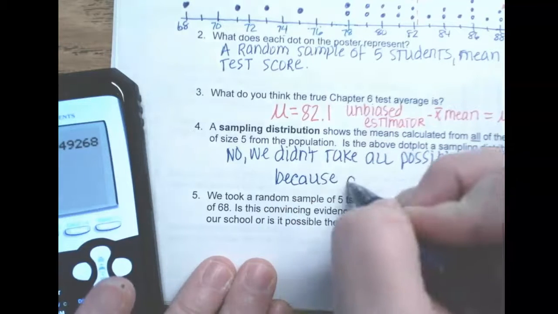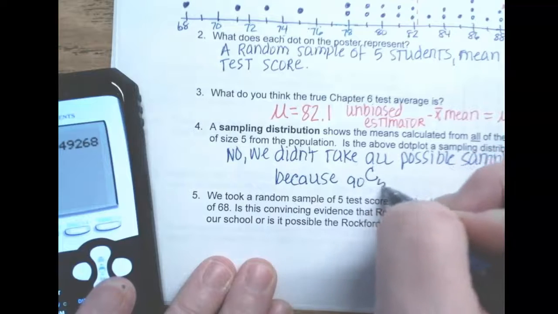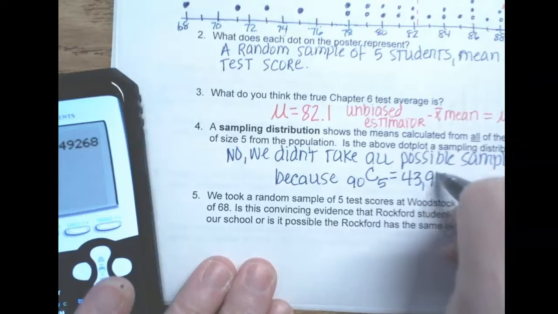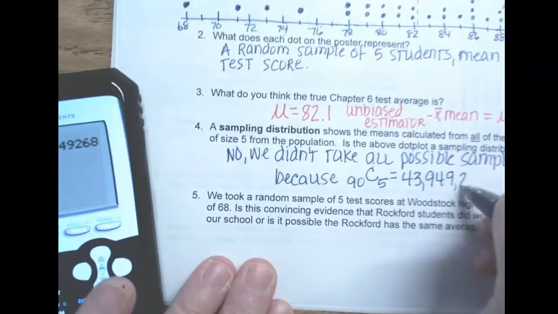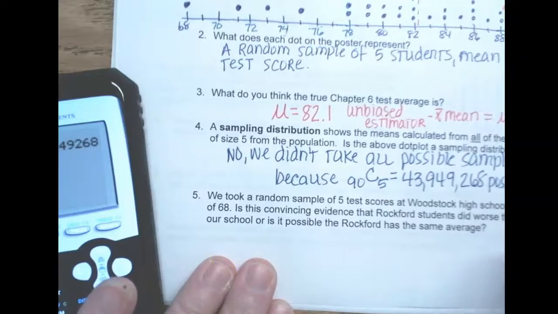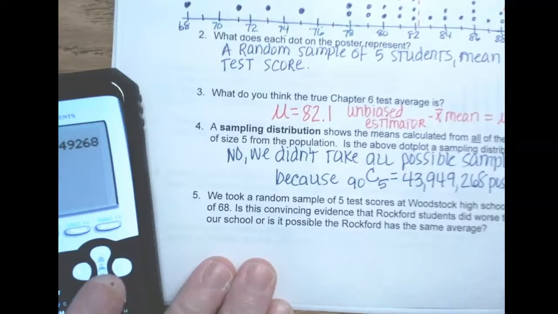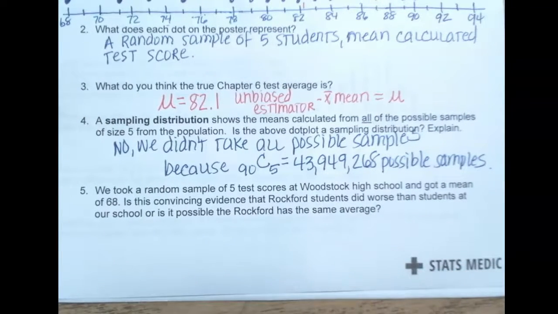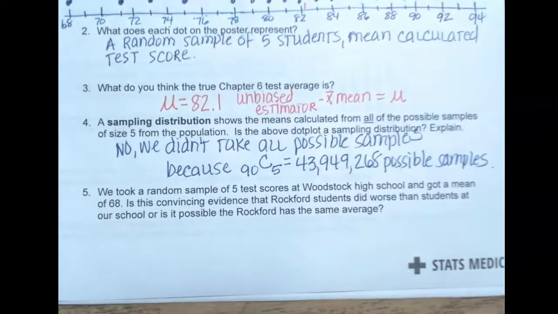Here's our reasoning. We had 90 tests with a sample size of 5. So we had 43,949,268 possible samples. That's why we didn't do it. That'd be a big sheet of paper. So this isn't a true sampling distribution, but it's an approximation of one.